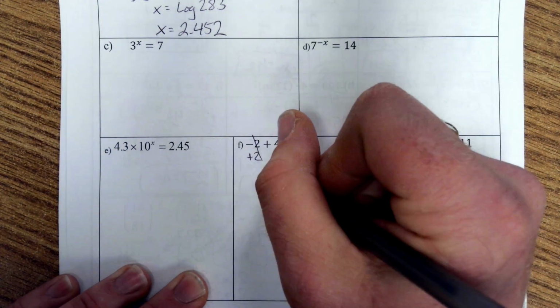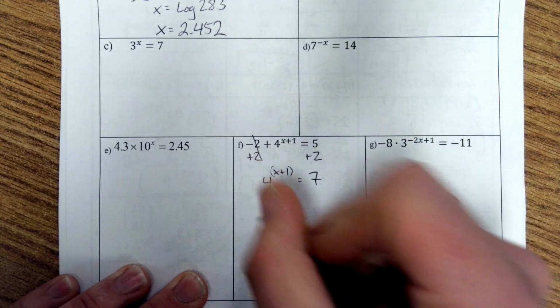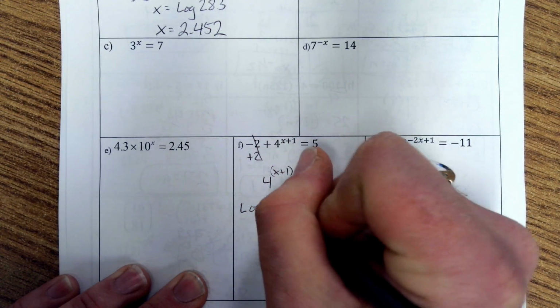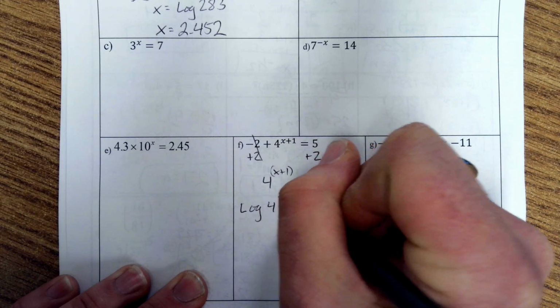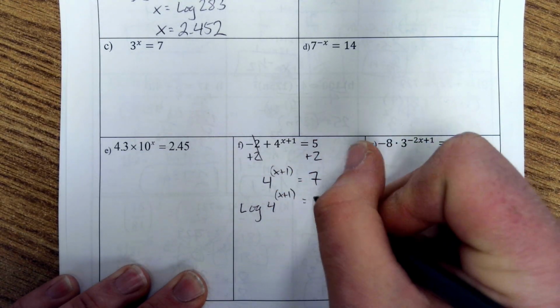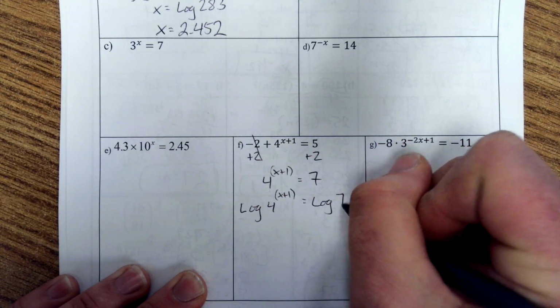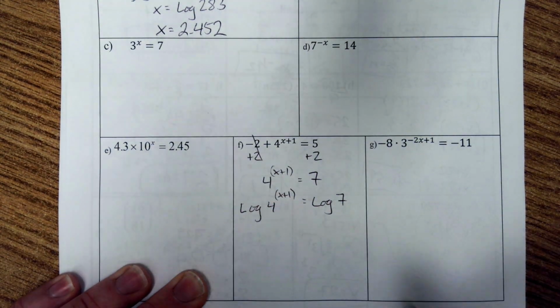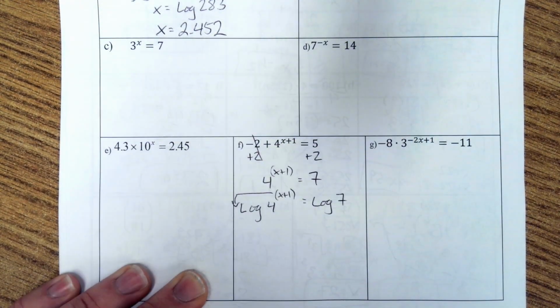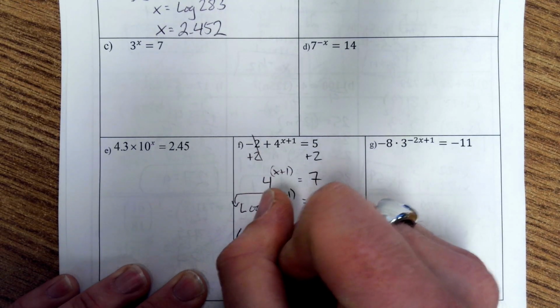Again, now we're going to have to take the log of both sides. So the log of 4 to the x plus 1 power is going to equal the log of 7. Again, this x plus 1 can now come out to the front and become multiplication.